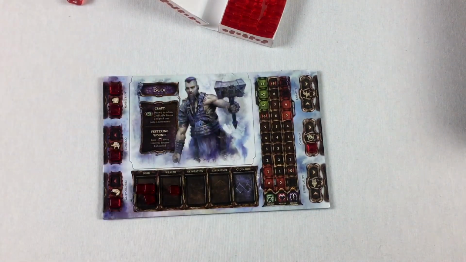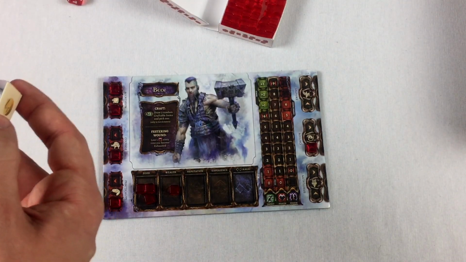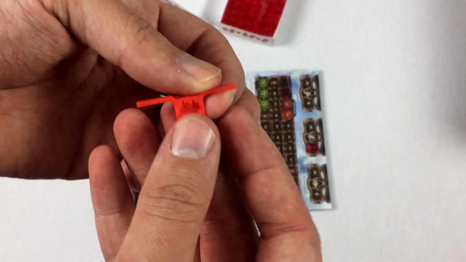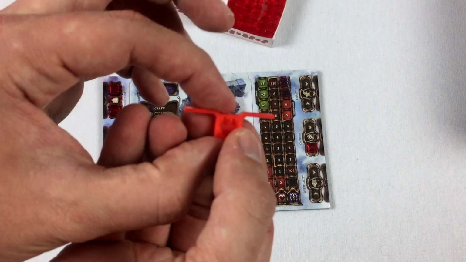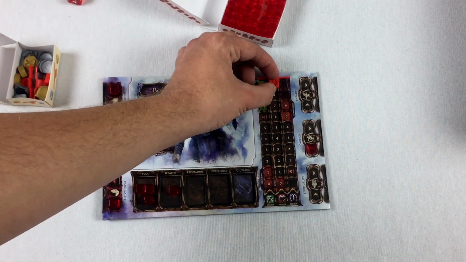like that. Now, what we're going to do is we're going to take a health limiter, and these are these cubes, looks like this, and you're going to put it like that on the starting space. For me is right here.